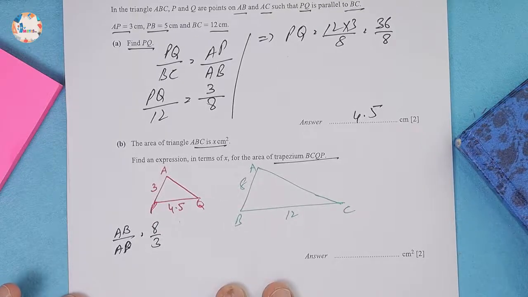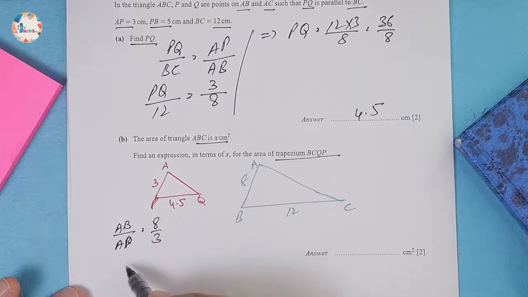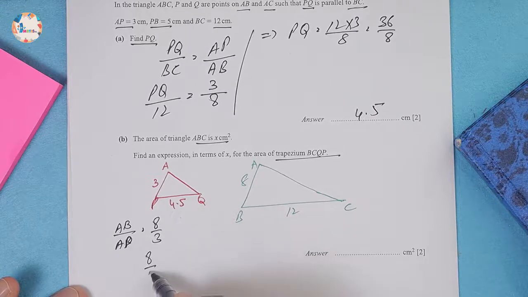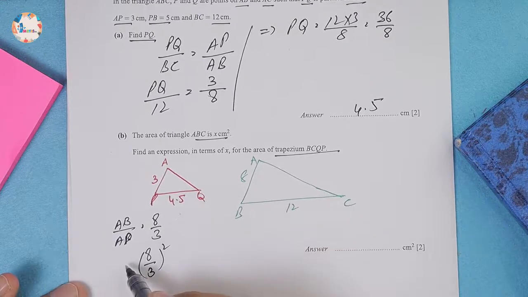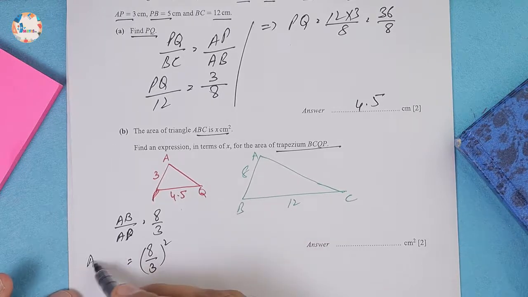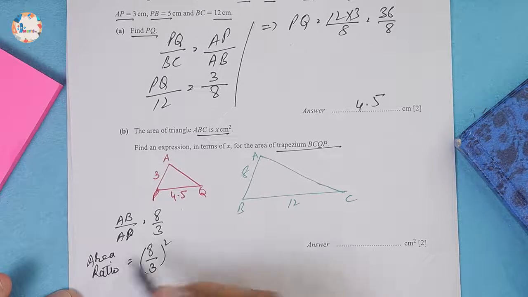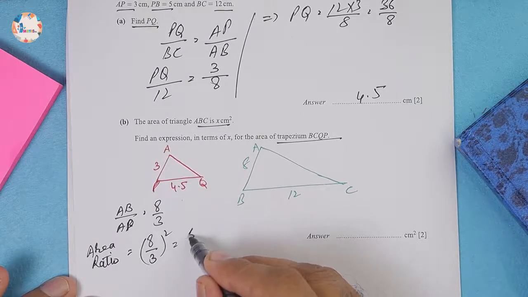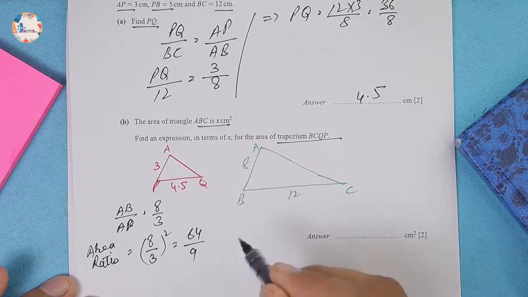This is our length ratio. And for area ratio we are using the square of this, so we'll use 8 over 3 squared. So area ratio will be 8 by 3 squared, which is 64 over 9.